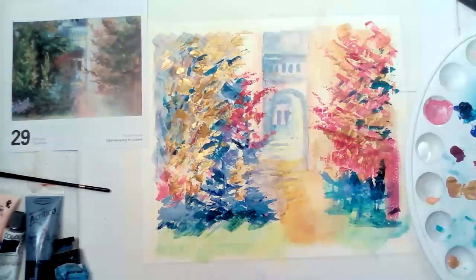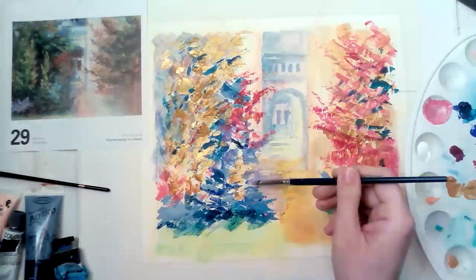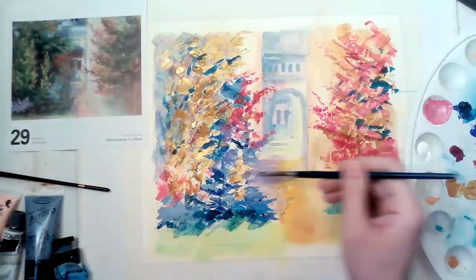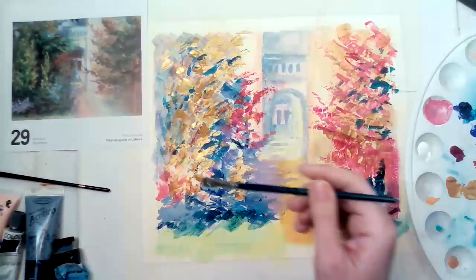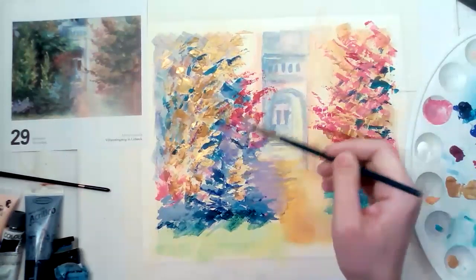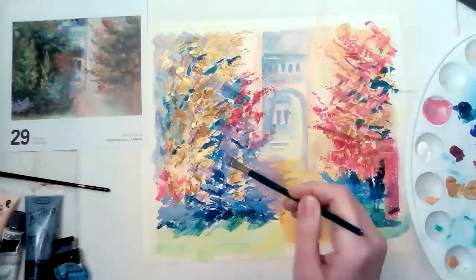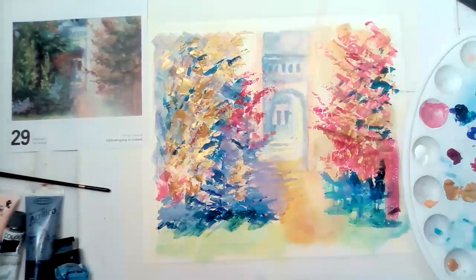Yeah, this is a hard job of artists, to know when to stop, to improve, and so on. I'm definitely going to use the palette knife more. I definitely need to do something with the path as well.